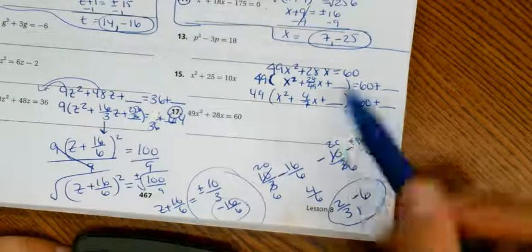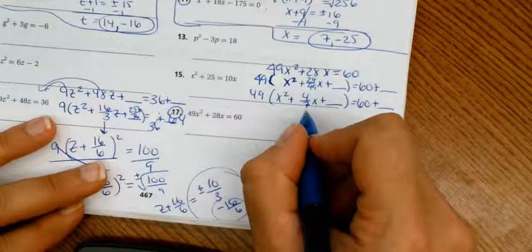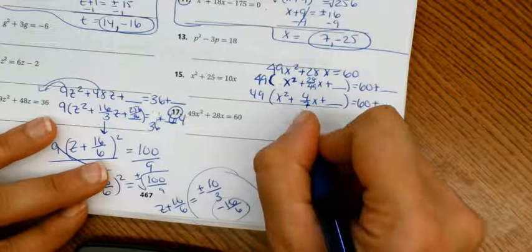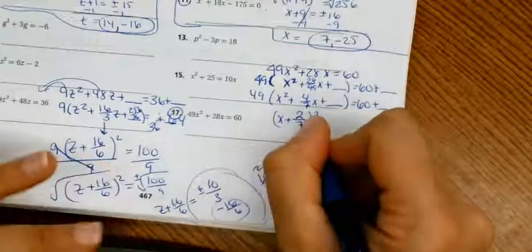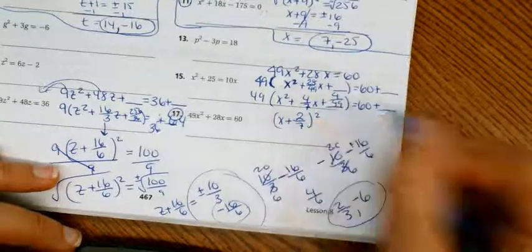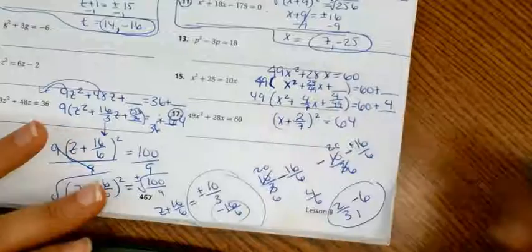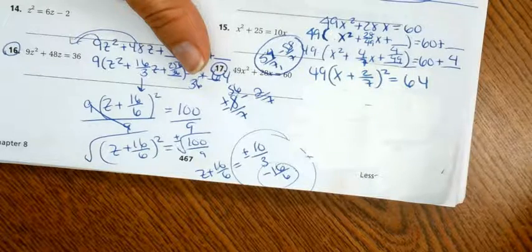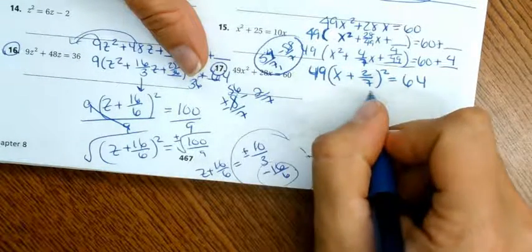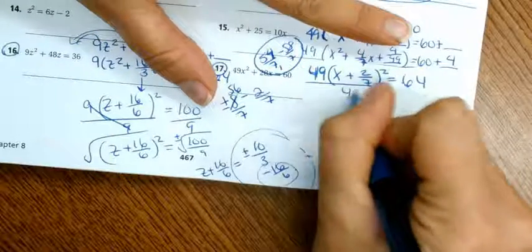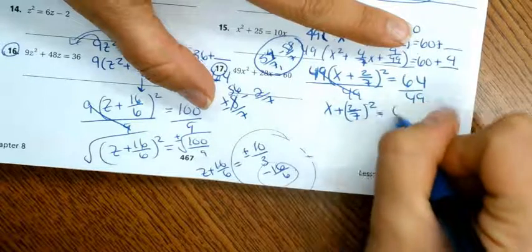All right, so if I had 4/7, half of 4/7 is what? 4/7 times 1/2 is 4 over 14, which is 2 over 7. And 2/7 squared would be 4 over 49. 4 over 49 times 49 is really just 4. You guys see how I did that? So now you have to bring down the 49. We have 49 times x plus 2 sevenths squared equals 64. Divide by 49 on both sides. We get x plus 2 sevenths squared equals 64 over 49.